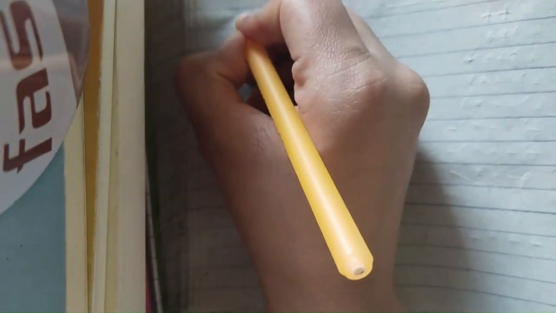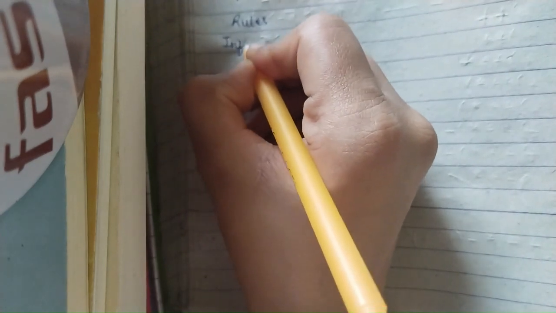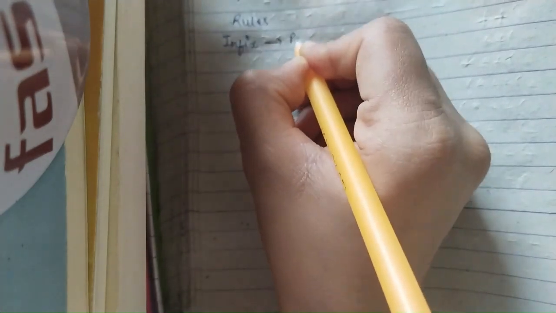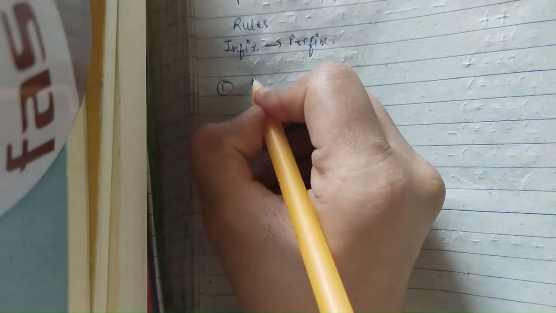Now we are going to learn about the conversion of infix expression to prefix expression. The way we were following two basic rules in conversion of postfix expressions, likewise we are going to follow the two rules again, but with a slight change. So rules are from infix to prefix. The first rule is the same, that is the precedency order.